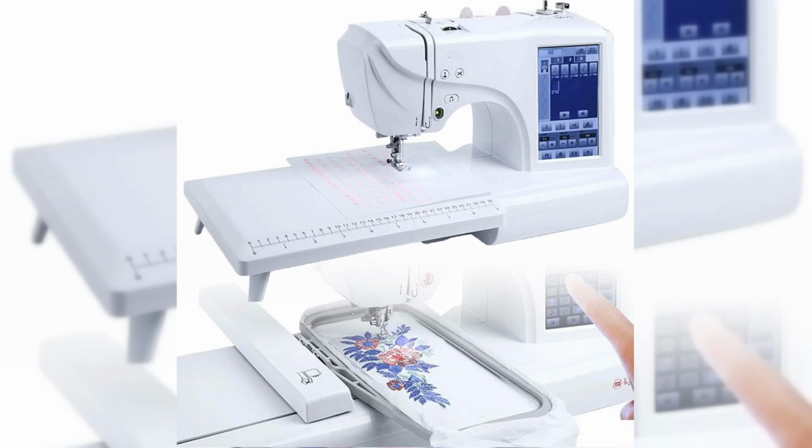Additionally, the machine often supports importing custom designs, which can be a major advantage for those looking to personalize their work. This flexibility is particularly appealing for users who wish to create unique pieces for personal use or for their business. In terms of functionality, the automatic threading feature is a significant time saver.